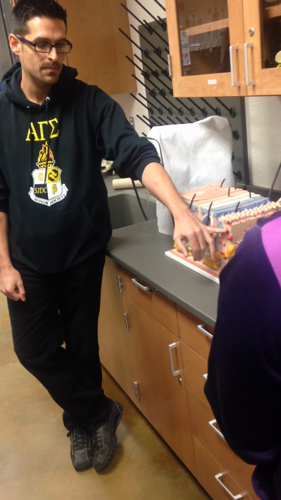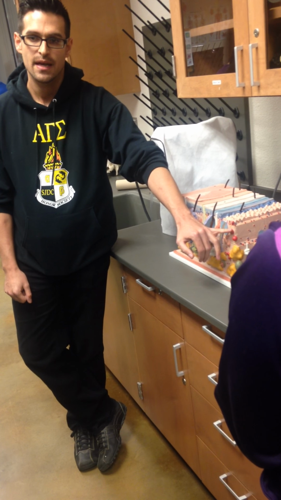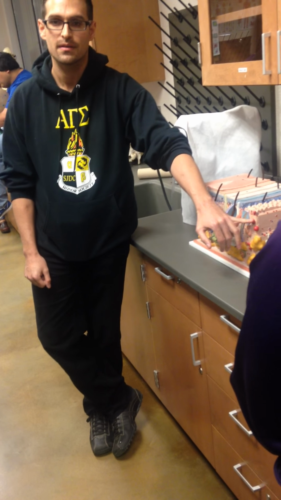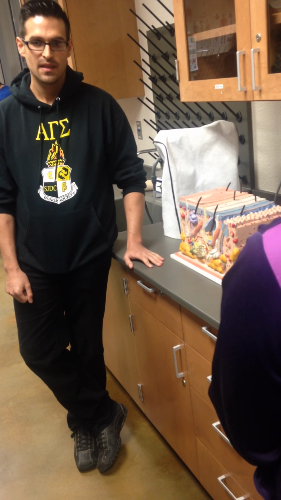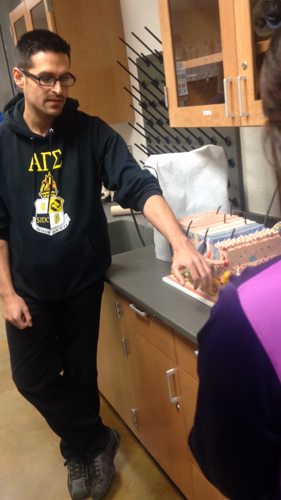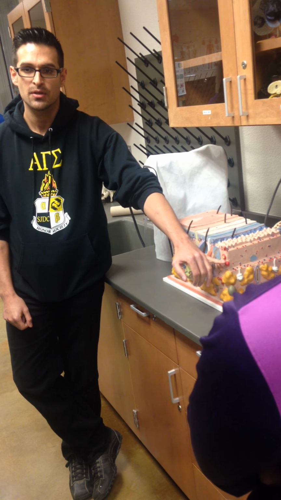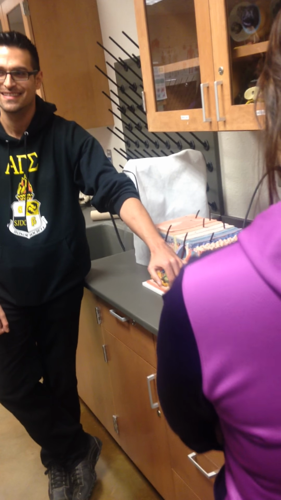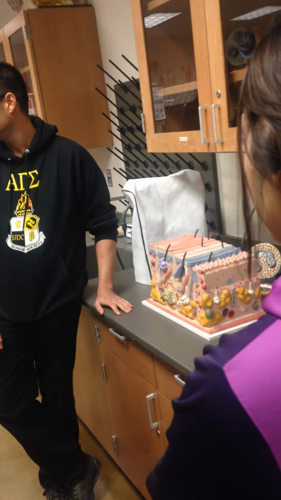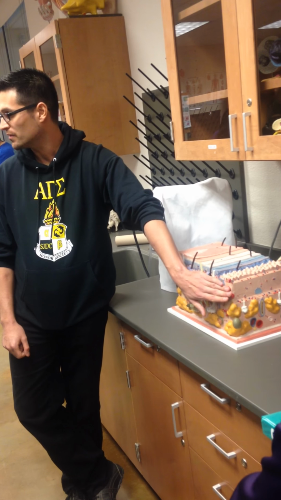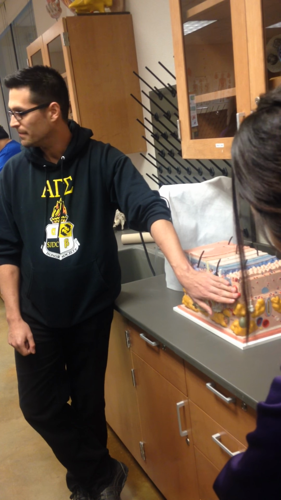These are actually called Merkels, and they sense shape. The way I remember these is I think of Mexican Merkels. So these are just Merkels, and they sense shape.